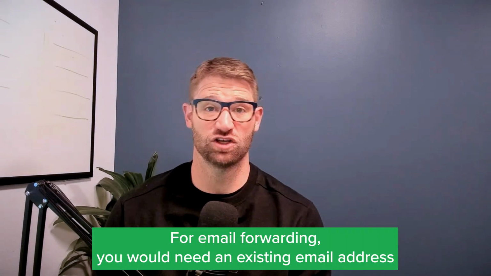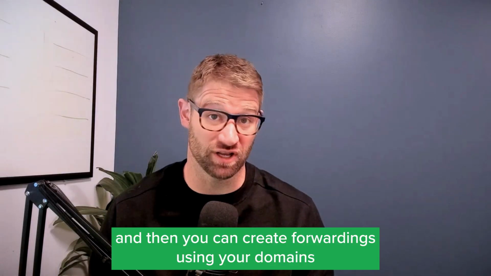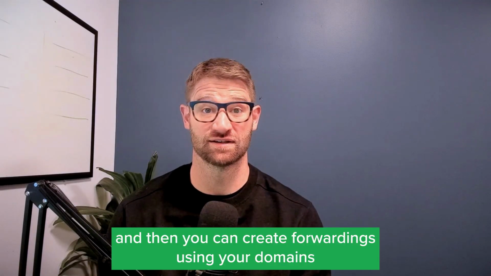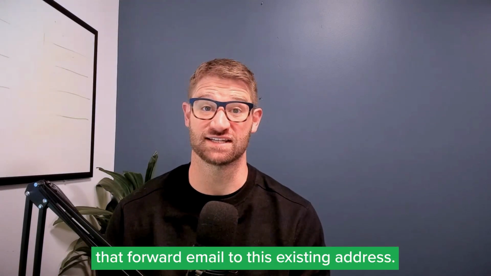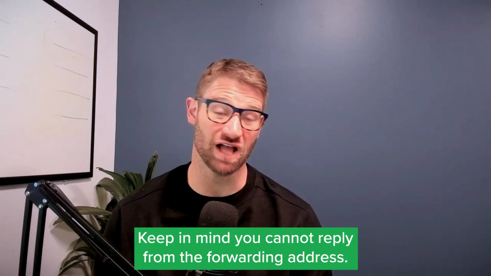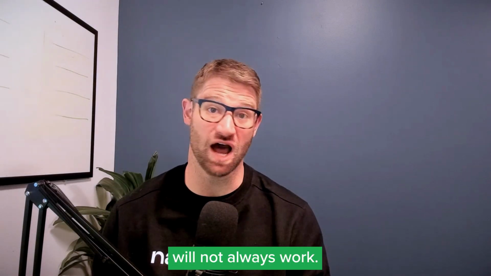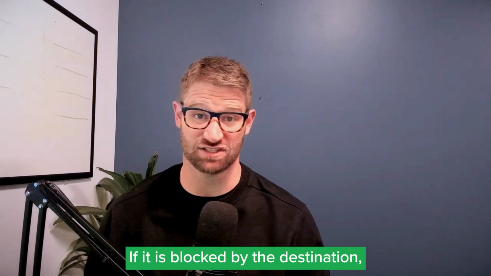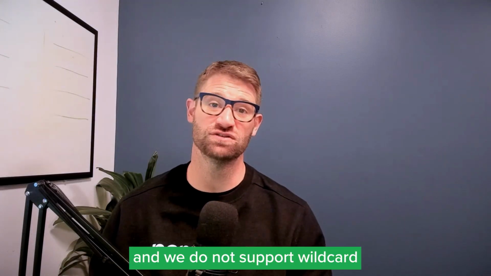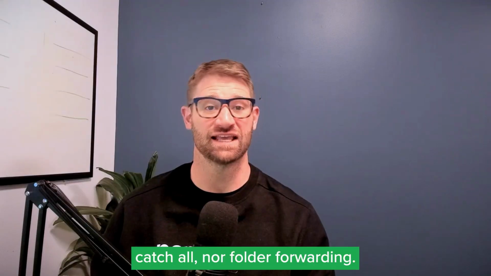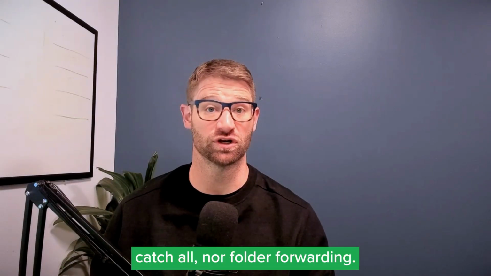For email forwarding, you would need an existing email address. And then you can create forwardings using your domains that forward email to this existing address. Keep in mind you cannot reply from the forwarding address. Another thing to keep in mind is that masked forwarding will not always work if it is blocked by the destination, and we do not support wildcard, catch-all, nor folder forwarding.